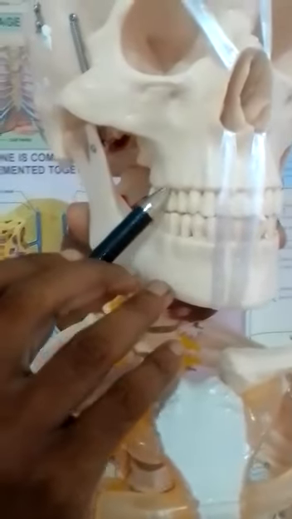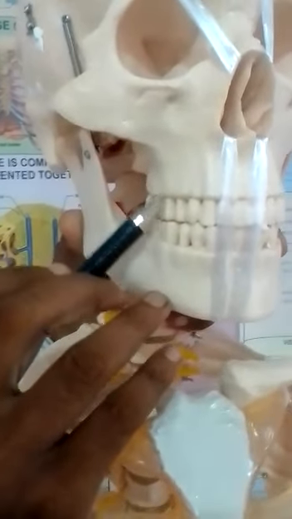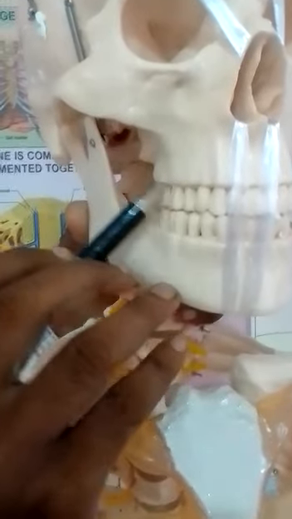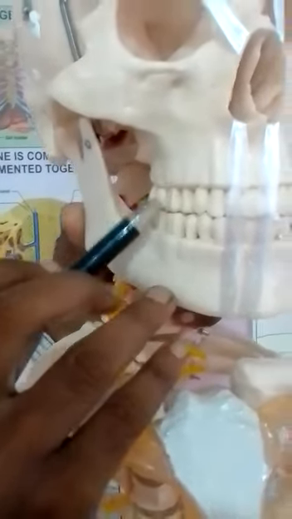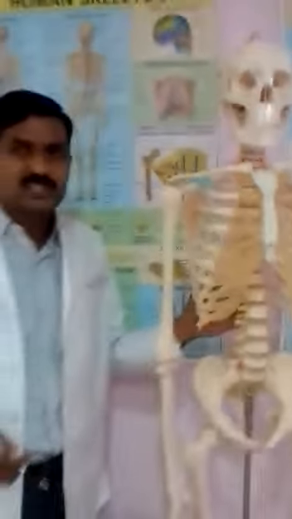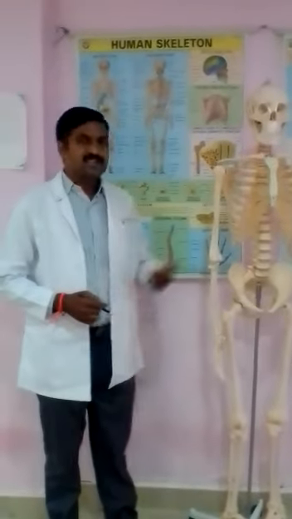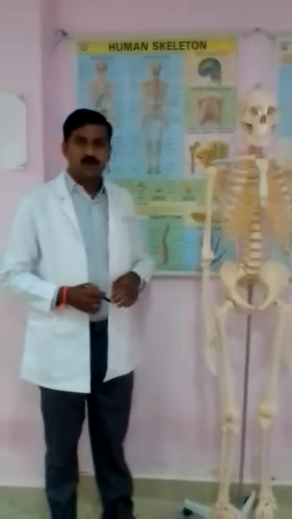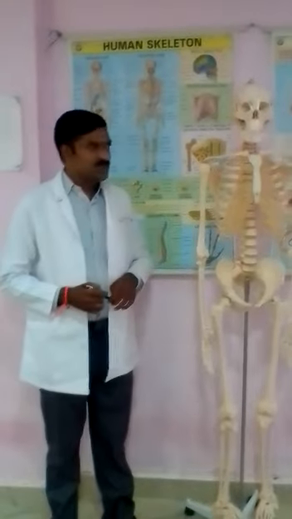The tooth is fitting into the socket. This is called the dentoalveolar joint. There is no movement possible in this joint. It is purely a synarthrodial joint. Unless there is a pathology, no movement takes place in this gomphosis joint.